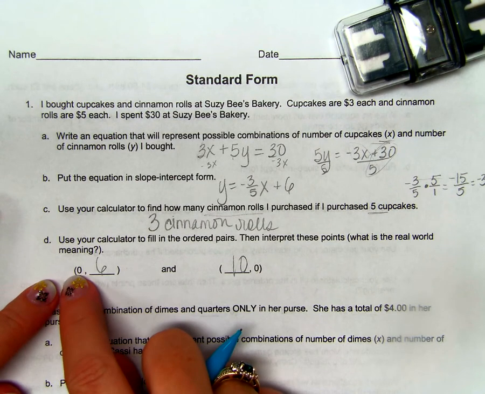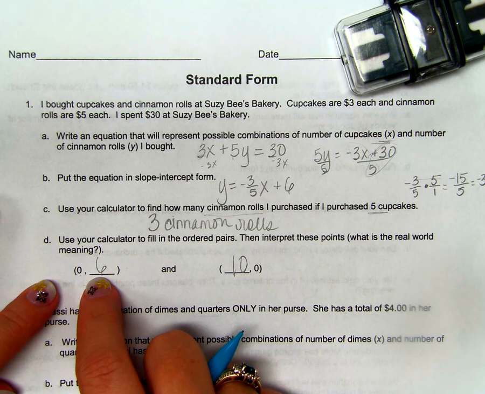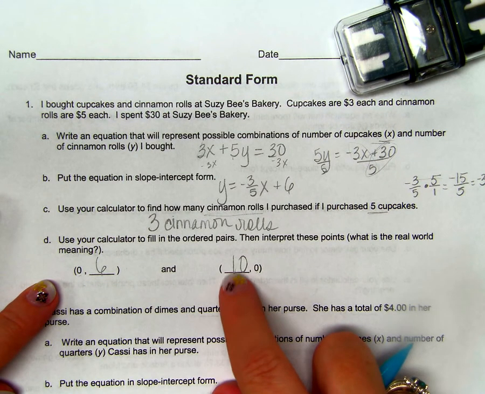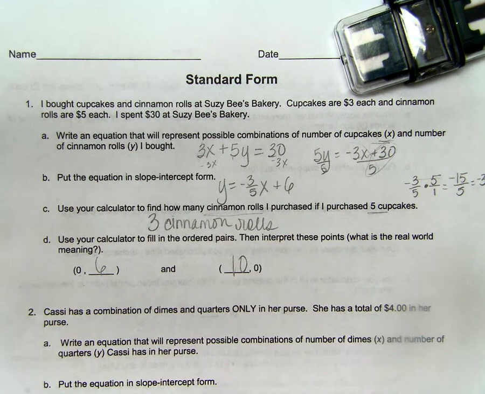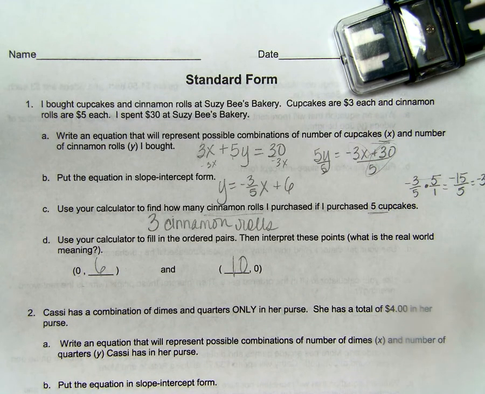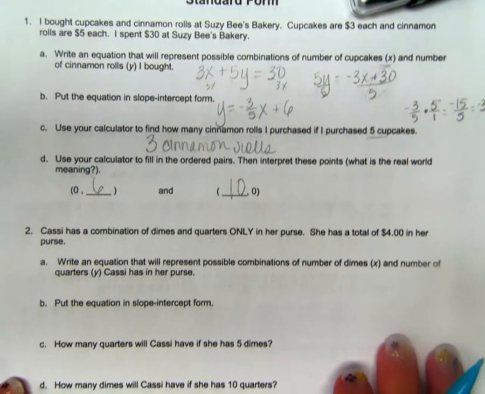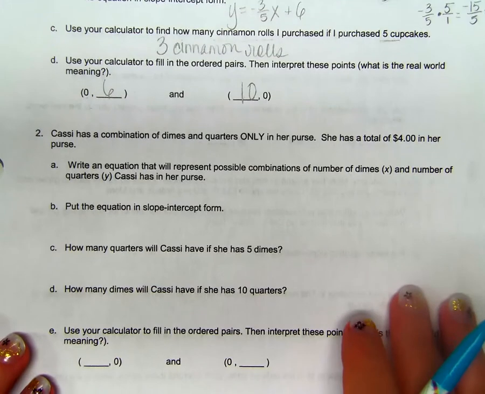If I bought 0 cupcakes, I bought 6 cinnamon rolls. And this one, if I bought 10 cupcakes, I bought 0 cinnamon rolls. You guys are getting pretty good at that. I'm proud of you for that. Okay? Finish the sentences and then we'll start talking about Cassie.